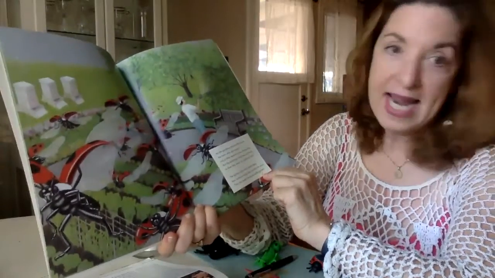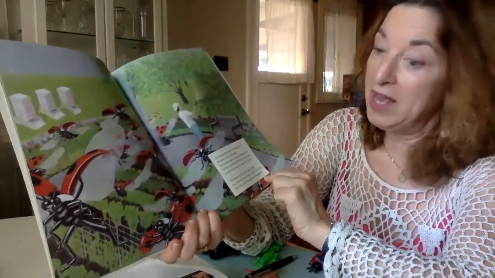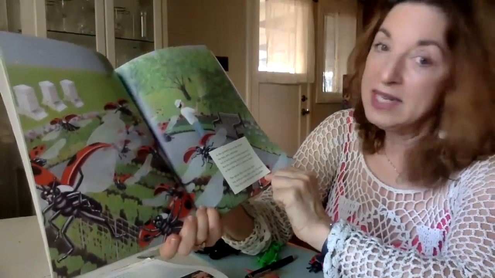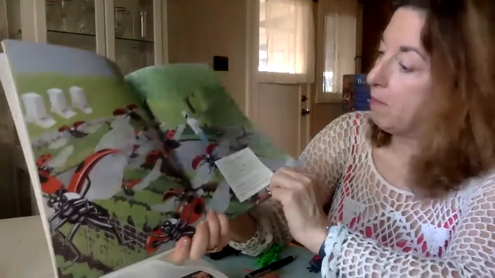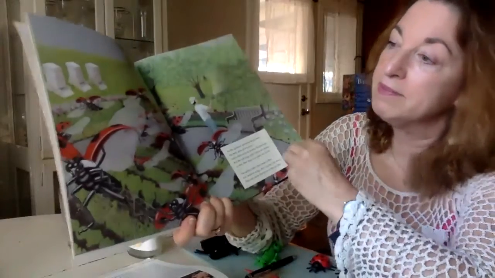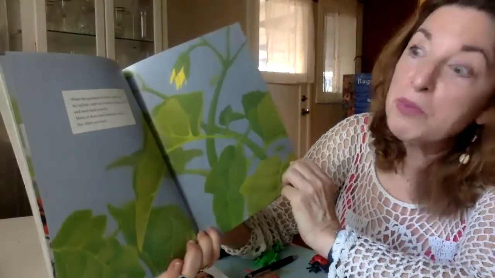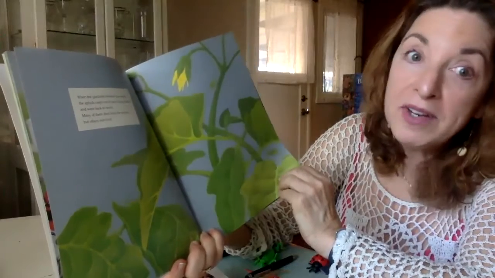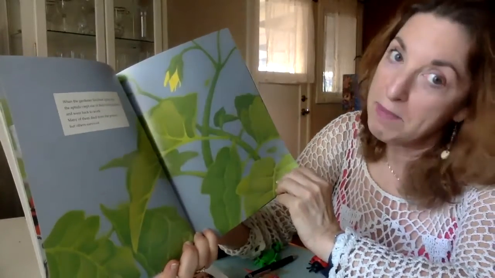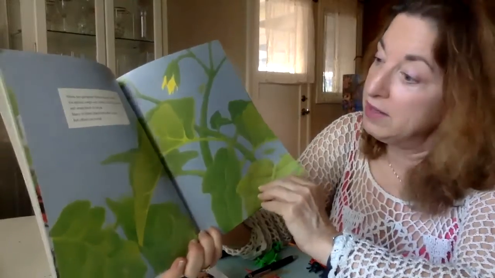The aphids didn't have any nests either, but without wings, they couldn't fly away. They hid under the leaves in the garden. Do you see them? This is all the butterflies flying away. When the gardener finished spraying, the aphids crept out of their hiding place. They went back to work. Many of them died from the poison, but many survived.